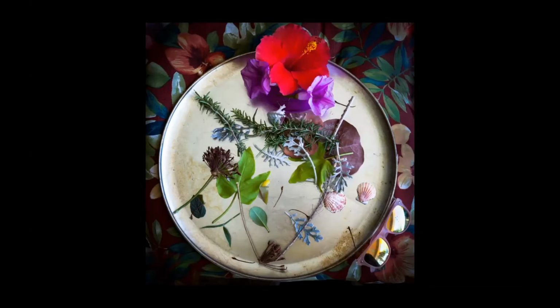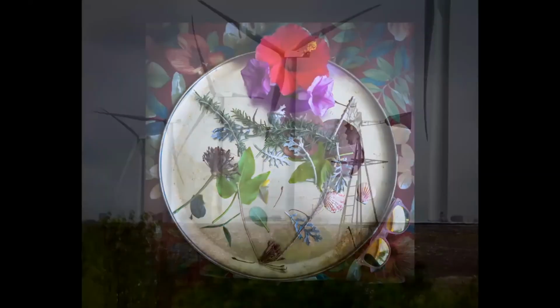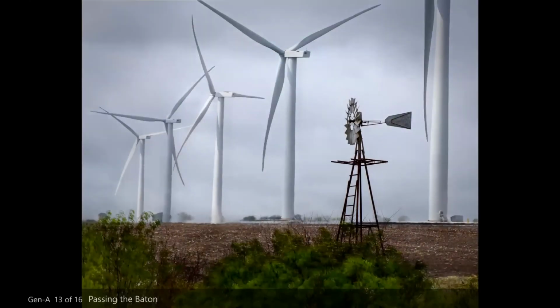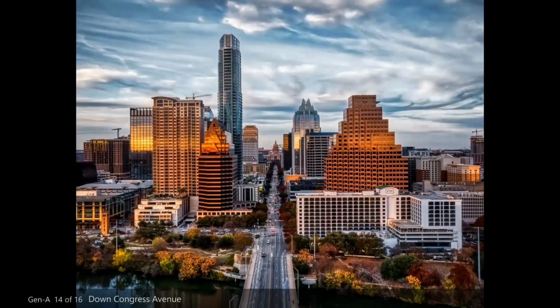Okay, next photo is Passing the Baton. Brian was going to talk about this. Next photo is Down Congress Avenue, and Gary will talk about this. Okay.